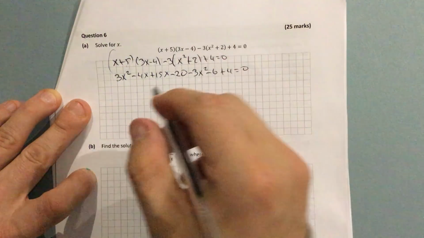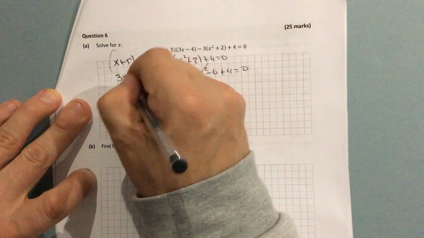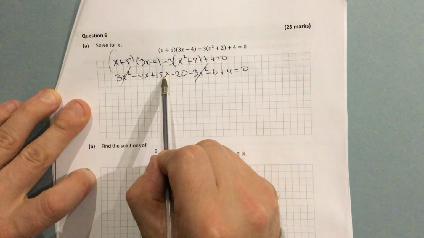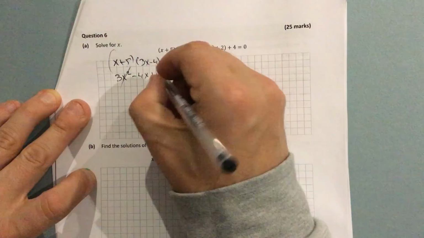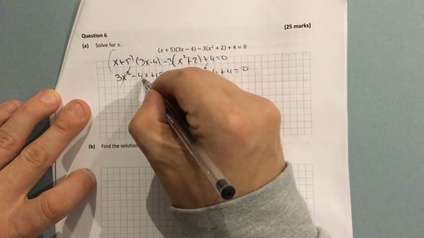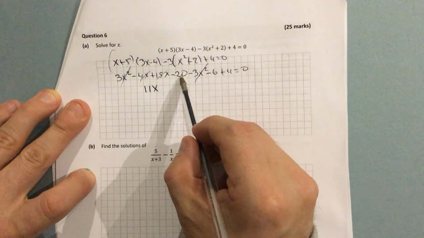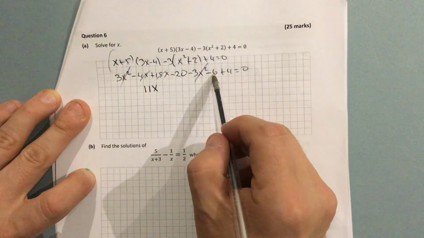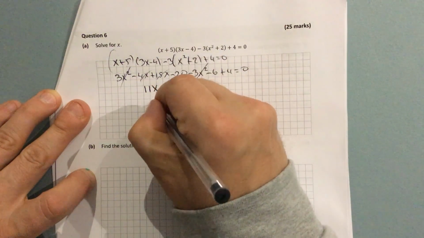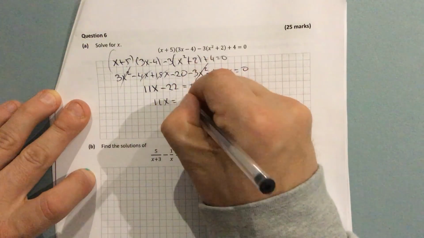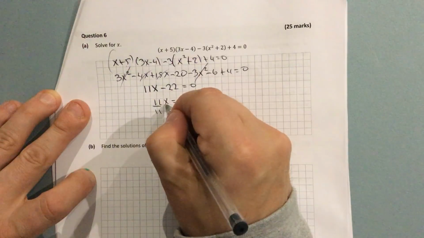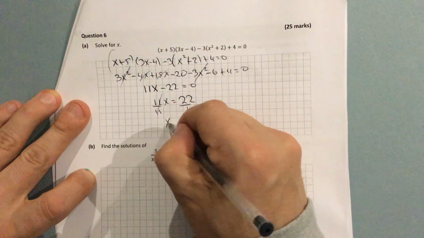So I want to simplify here. I can see straight away these cancel. So it's my x's, I have minus 4x plus 15x, add them together and you will get 11x, and then minus 20, minus 6 will give me minus 26, and plus 4 will give me minus 22 equal to 0. 11x, therefore, bring this across, becomes a plus 22, divide both sides by 11. You want to divide by whatever is in front of the x, that will be x equals 2.